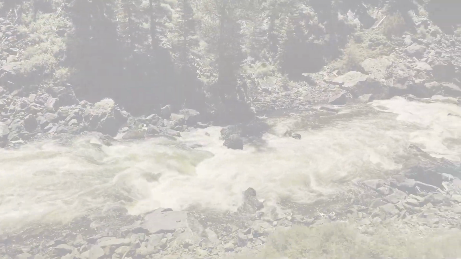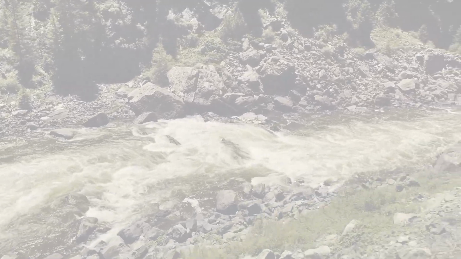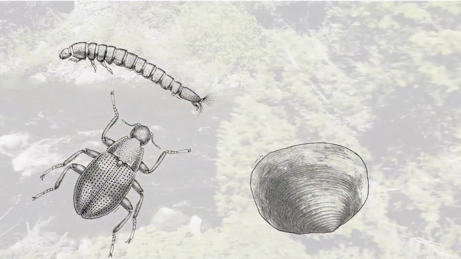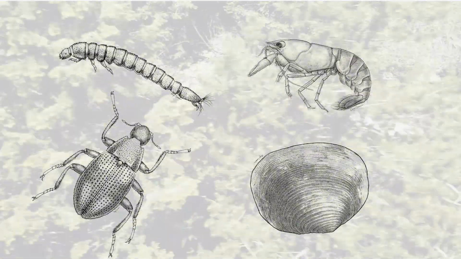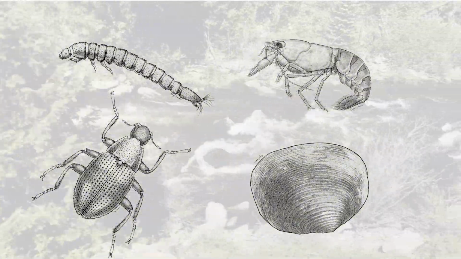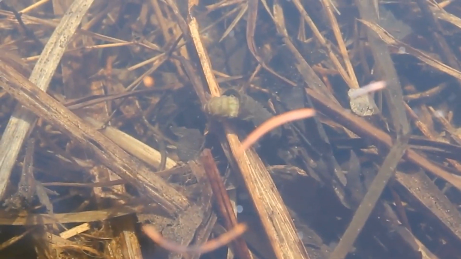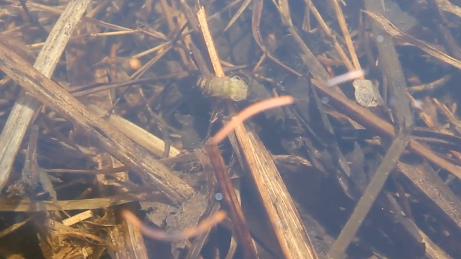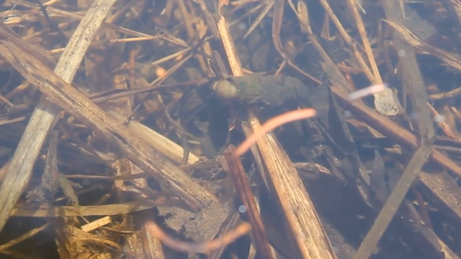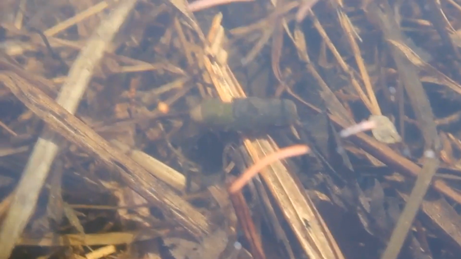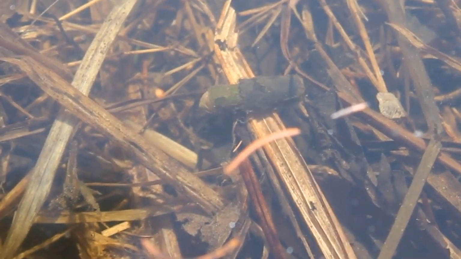Aquatic macroinvertebrates are small organisms without backbones that are visible to the naked eye. They include insect larvae, adult insects, mollusks, crustaceans, and many others. One key role that they play is as indicators of water quality. Their presence, absence, or abundance can reveal important information about the health of a body of water. These incredible creatures have evolved remarkable adaptations that allow them to thrive in aquatic environments. Let's explore a few of these adaptations.